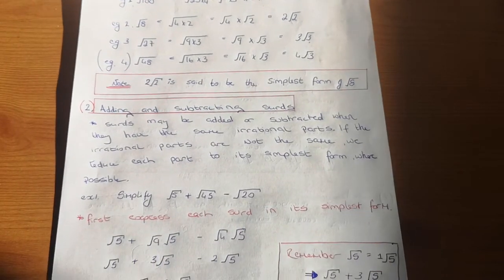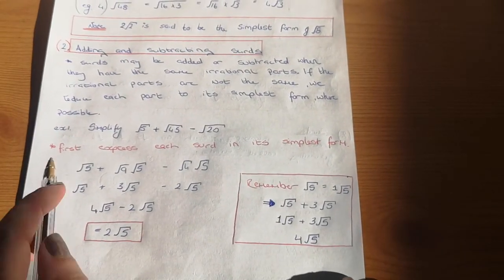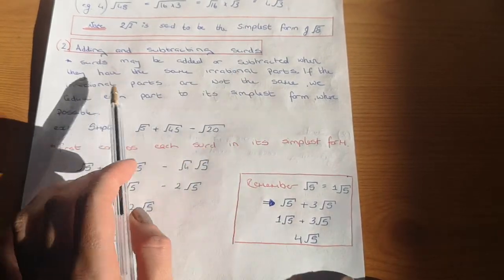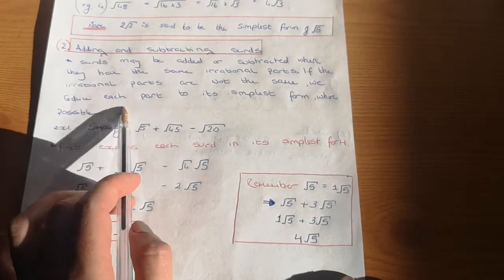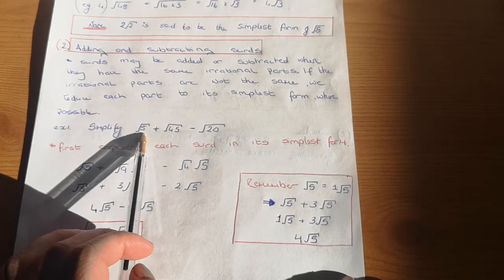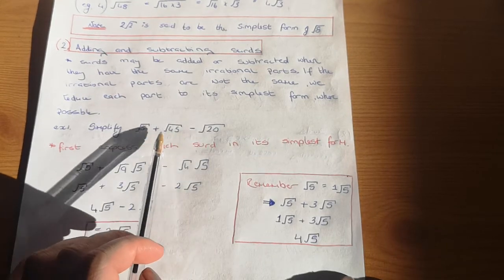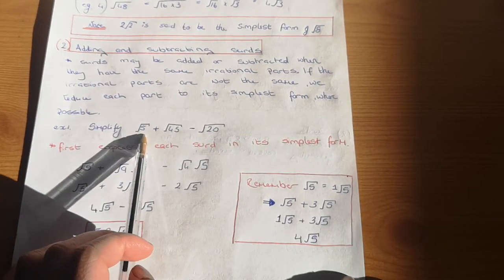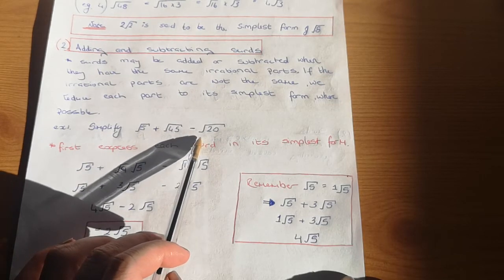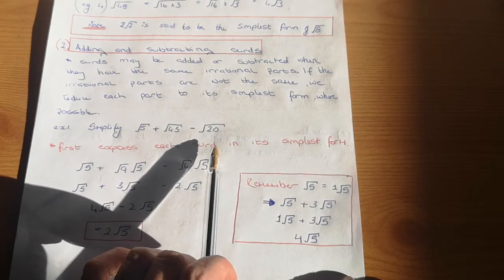Now, adding and subtracting surds is the next bit. So surds may be added or subtracted when they have the same irrational parts. That's important. If the irrational parts are not the same, we reduce each part to its simplest form where possible. So look at this, simplify the square root of 5 plus the square root of 45 minus the square root of 20. They all have different irrational parts. So we want to rewrite them so that we have the same irrational parts. Like we did with the indices, you rewrite them to have the same base.